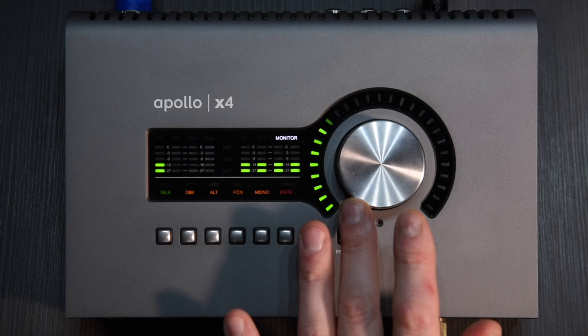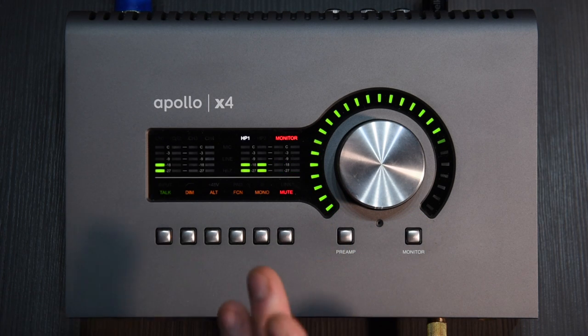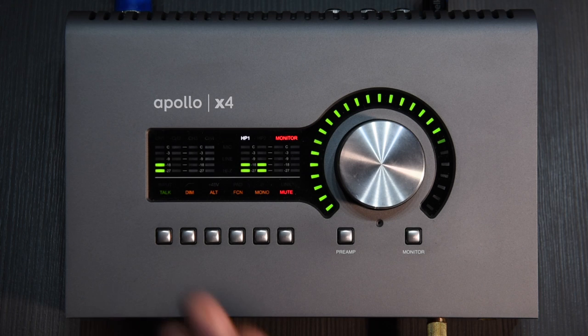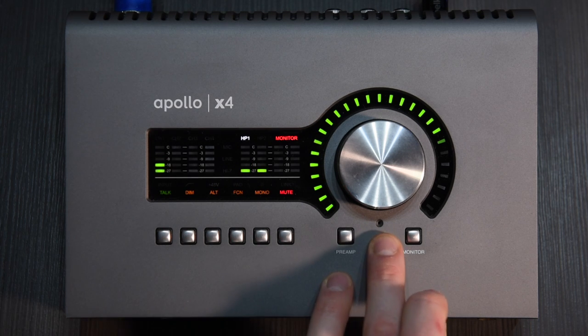The jog wheel obviously adjusts the volume, and this is where you can mute the monitors. You can't, however, mute the headphone outputs, which is a bit of a shame. I wish Universal Audio would update that. Also on our monitor layer, we have our TalkBack engaged switch, which is this little microphone here.